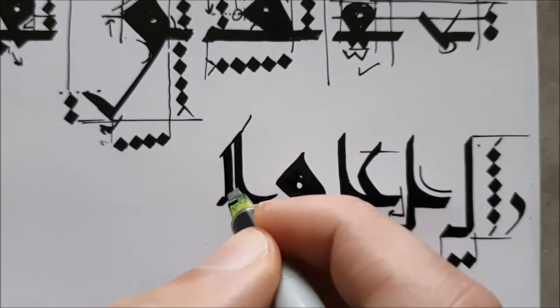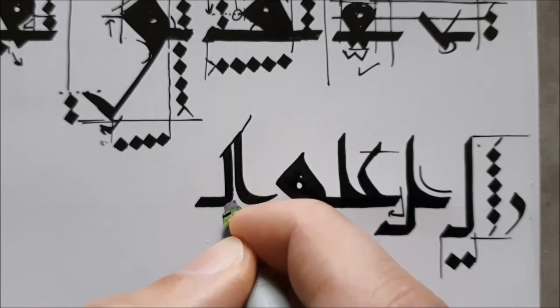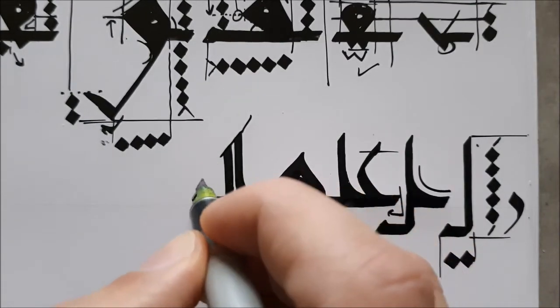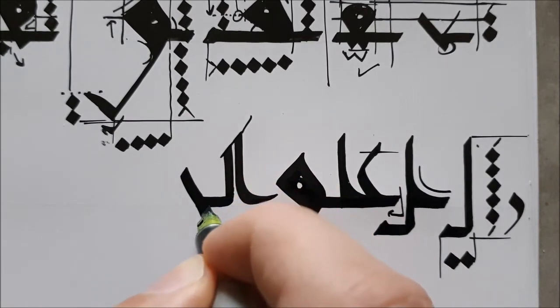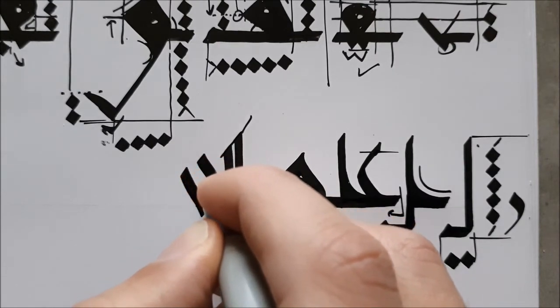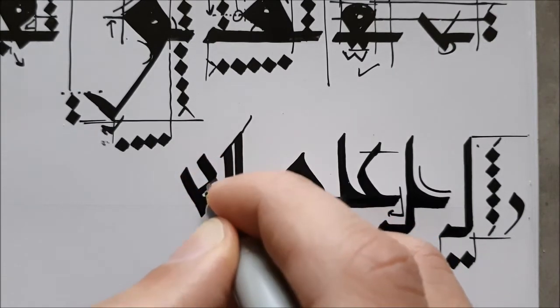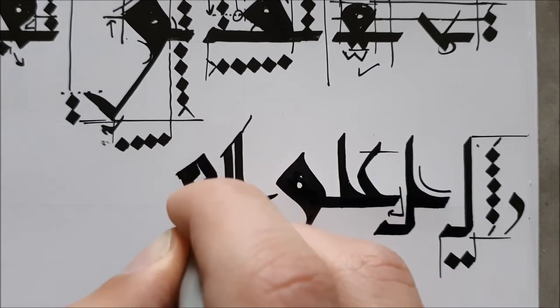So let's say al-falaq. قل أعوذ برب الفلق. So for the fa, I'm gonna go down and start. I'm gonna use the same thing for the right side. Just like this. Close this on this, color it.